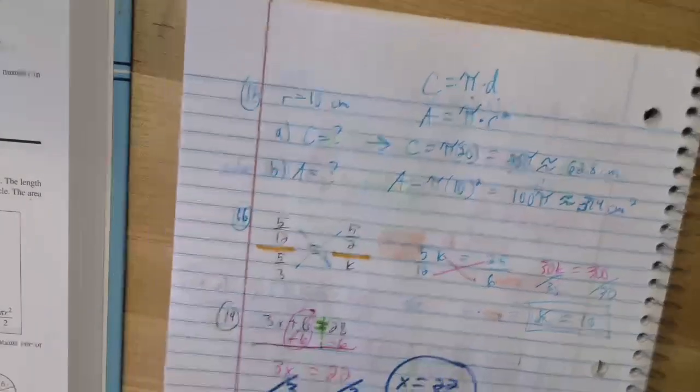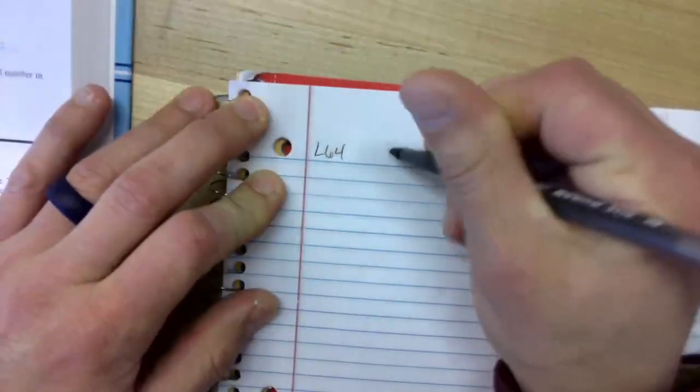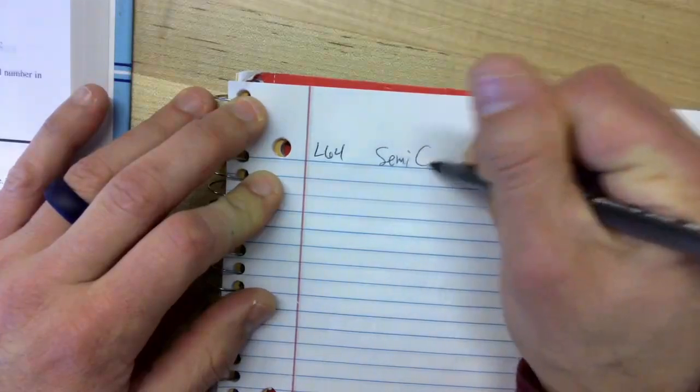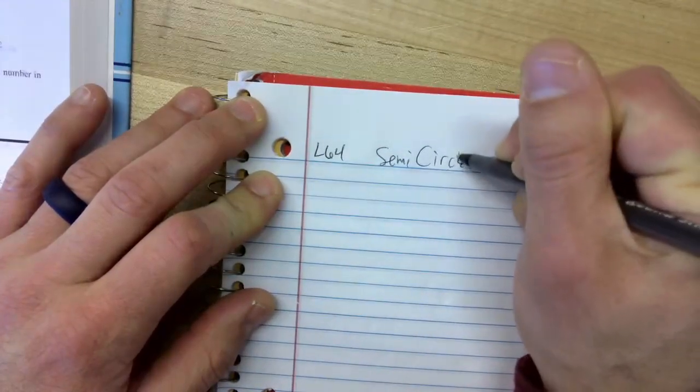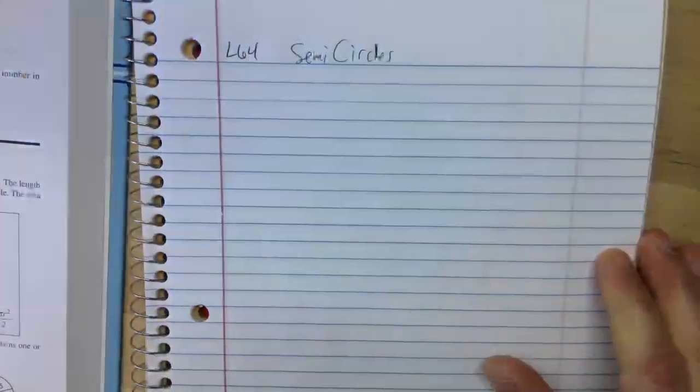Let's take a brief look at lesson 64. Semicircles, or as I like to think of them, hemicircles, because they're basically half. Okay? Got a couple definitions.